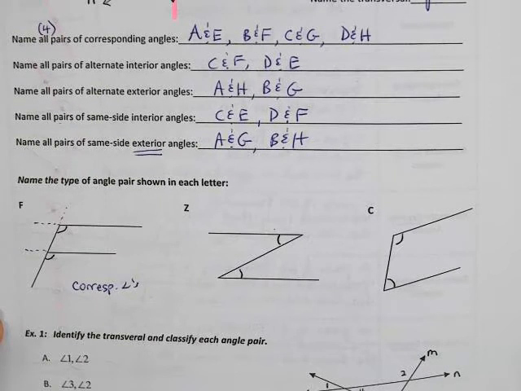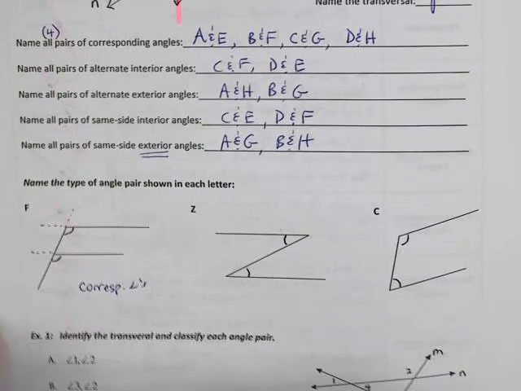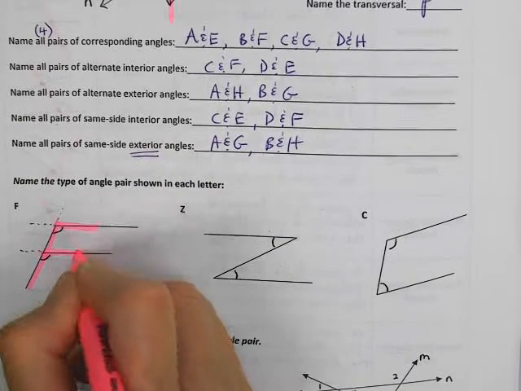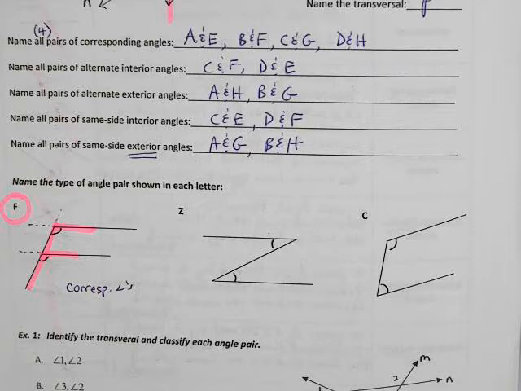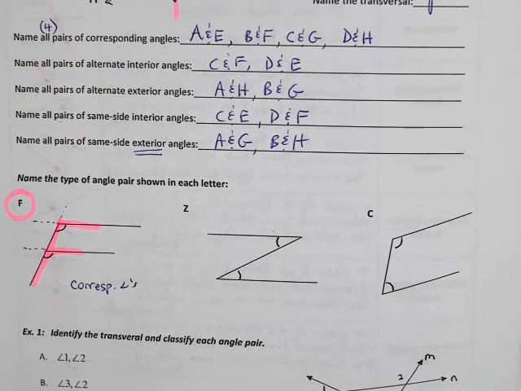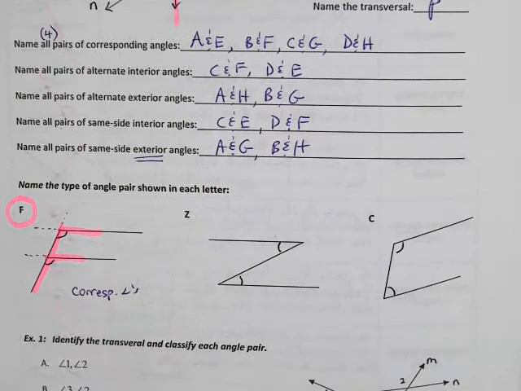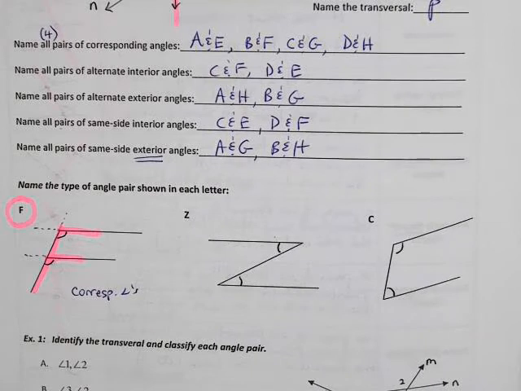And if I trace those angles, notice you see the letter F. So that's kind of a clue. If you're working in your diagram and you're having a hard time picturing what the angles are, if you trace them both and it makes a letter F, even if it's upside down or sideways, those are corresponding angles.